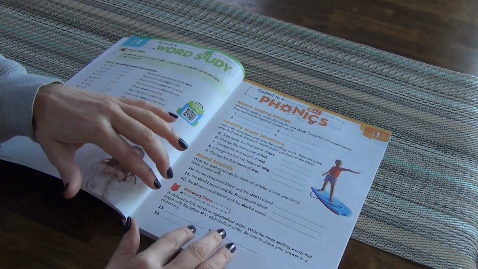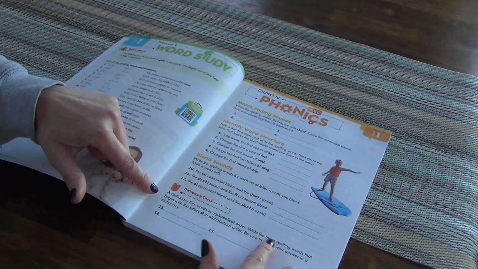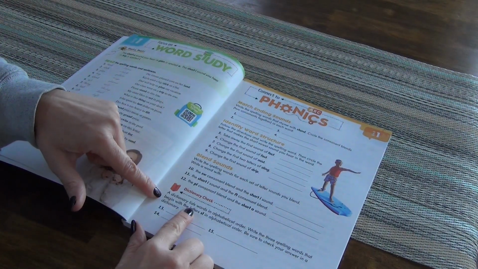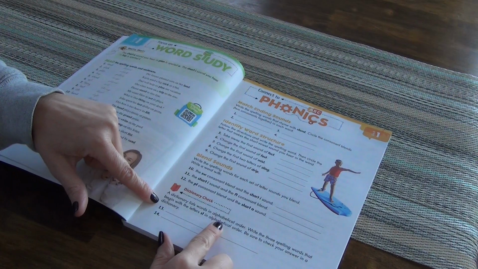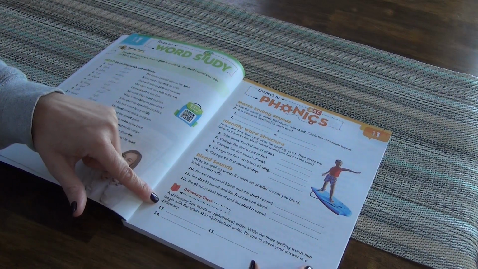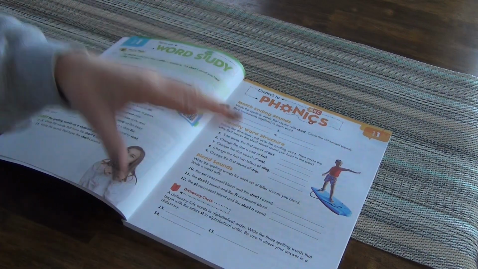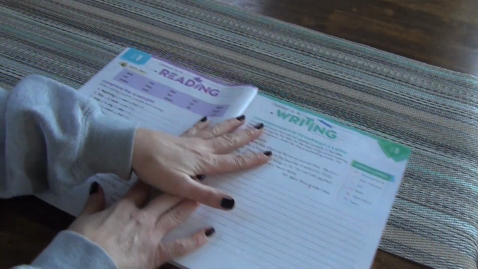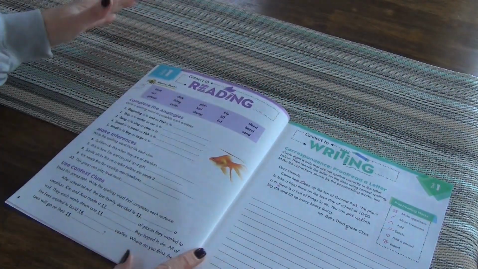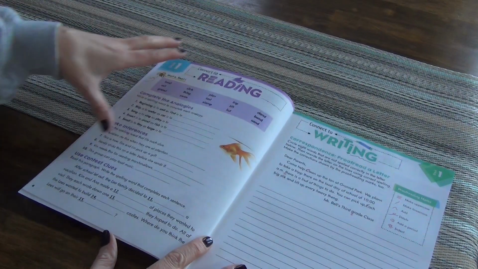But yes, you're going to use your dictionary. Write the 3 spelling words that begin with the letters S, T in alphabetical order. Be sure to check your answers in a dictionary. I don't know. I just think that's cool. I like that. Take it or leave it. You know, it's your curriculum. Then next day, so that was day 2.